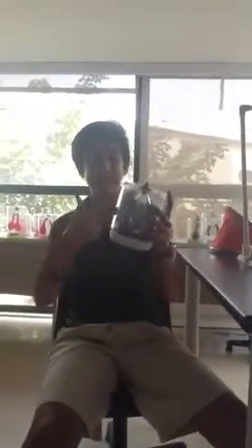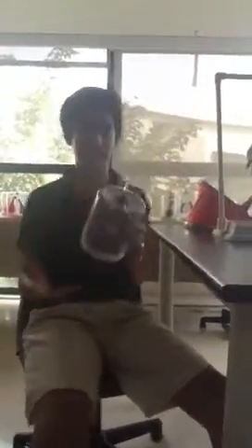And this actual jar, the space inside of this jar, would be the chest cavity where the air pressure increases to inhale and exhale.